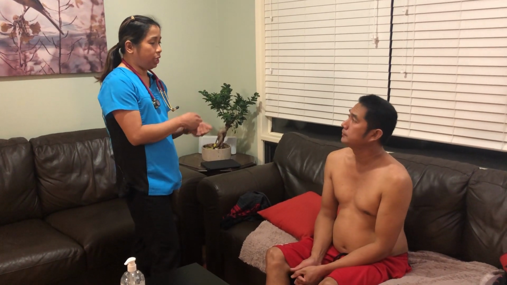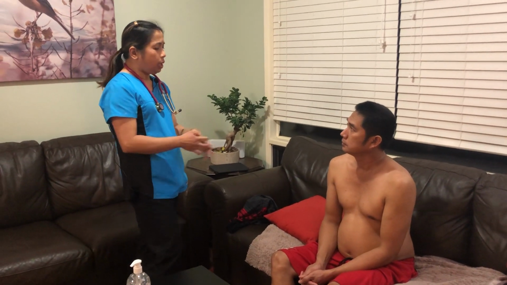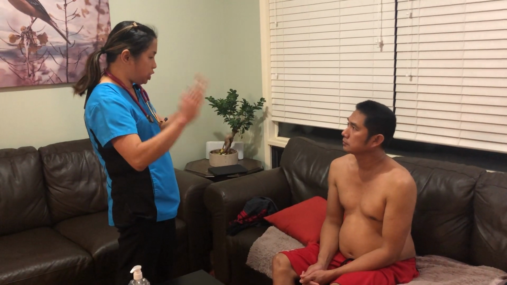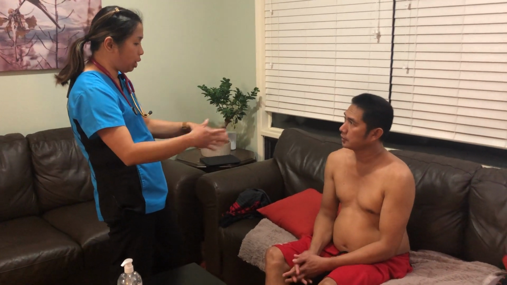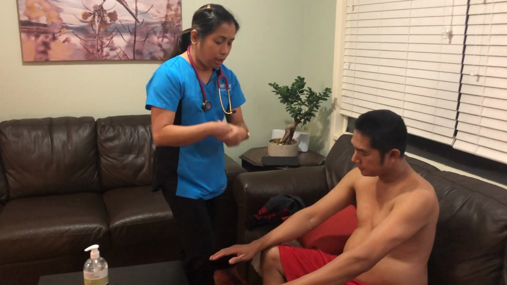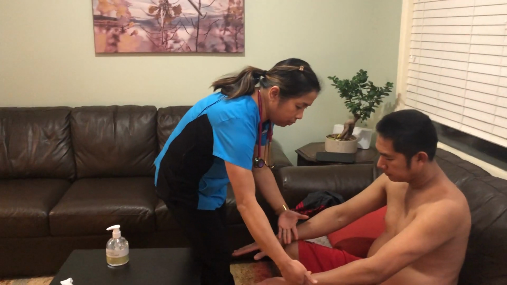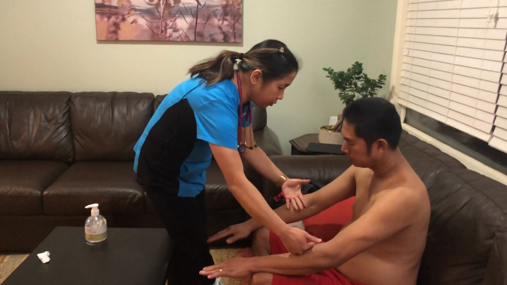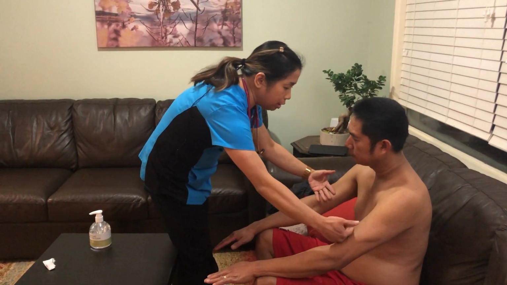Hypertensive? Yes, ma'am. Are you taking medication for it? Yes, ma'am. All right. So can I check the temperature of your upper extremity? Just relax. I'm going to use the back of my hands. I'm just touching like this. This is your arm. No, I mean your forearm and then arm.